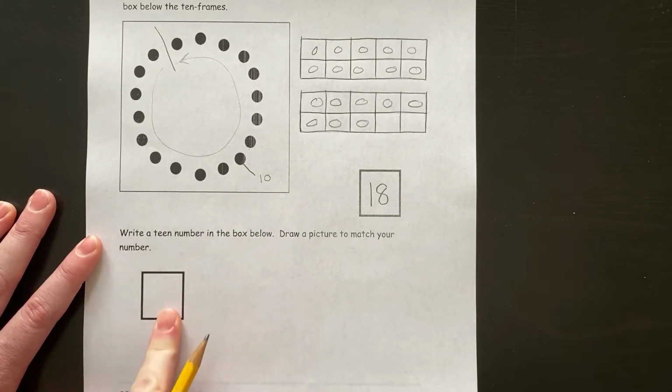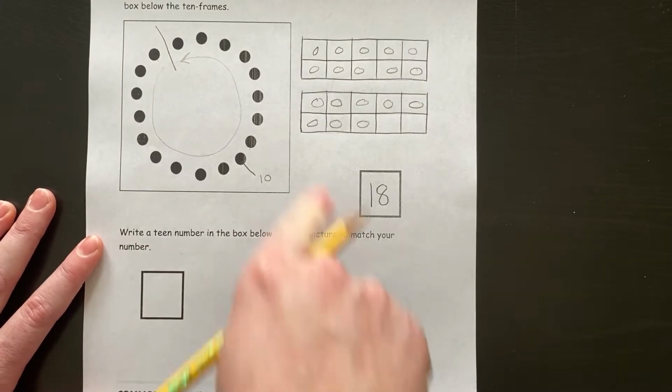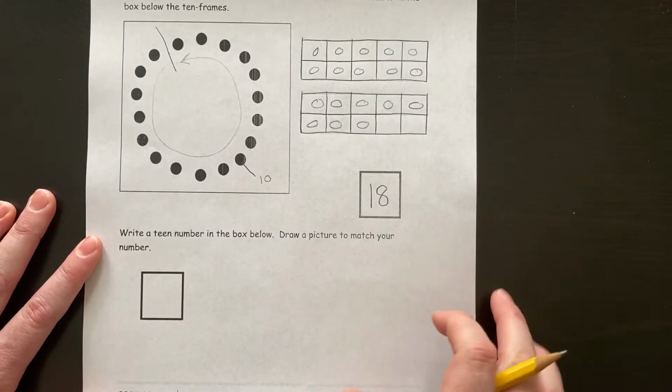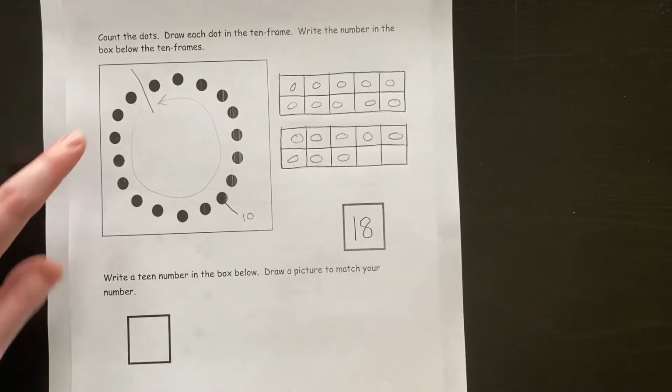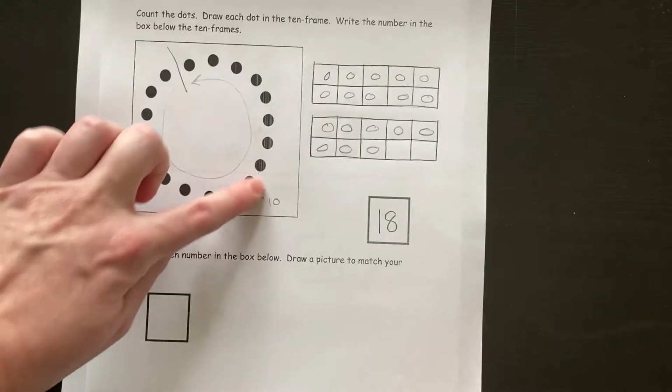Or you can write the number and then draw a picture to match, just like you see here. All right, I wanted to do one more of these with you to show you another strategy. So you saw my counting strategy here. I did a line on my circle and I counted around.